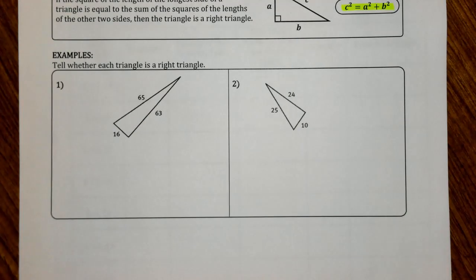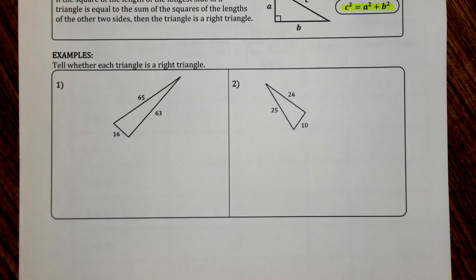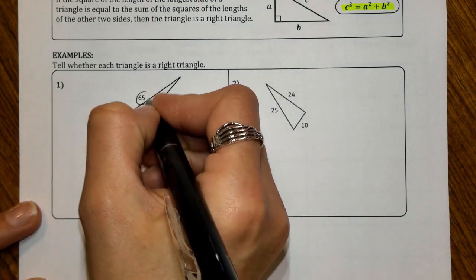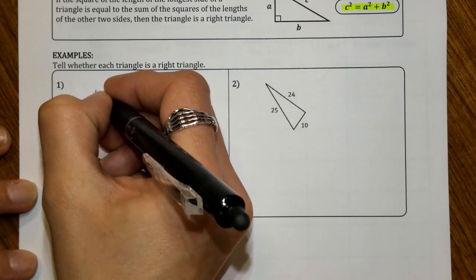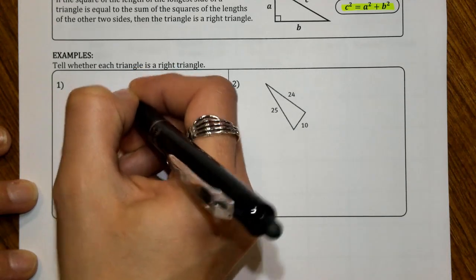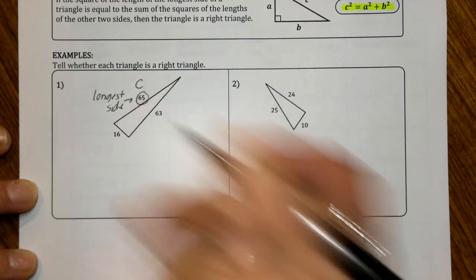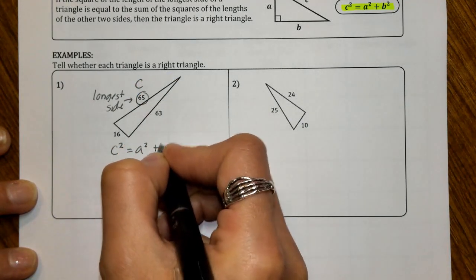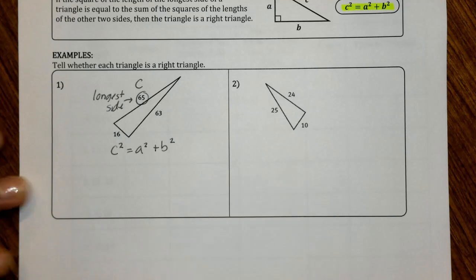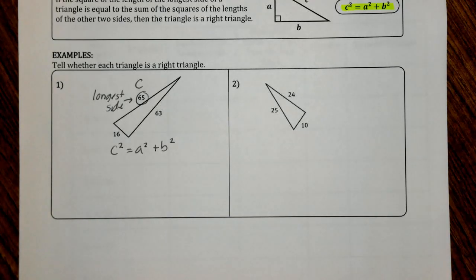So let's go ahead and take a look at determining if these two are going to be right triangles. First things first, identify which is the largest number. Identifying the largest number is going to tell you what we're plugging into c, because this is the largest number, it's the longest side. So using c squared equals a squared plus b squared, this format's also going to help us on our next page.